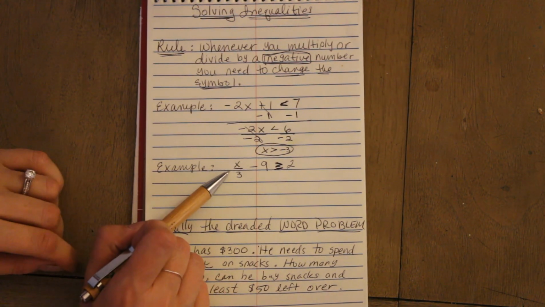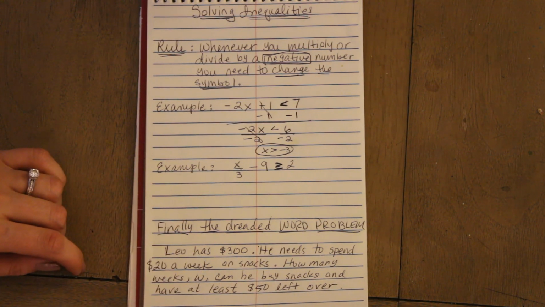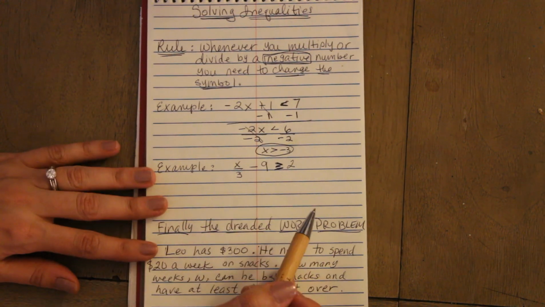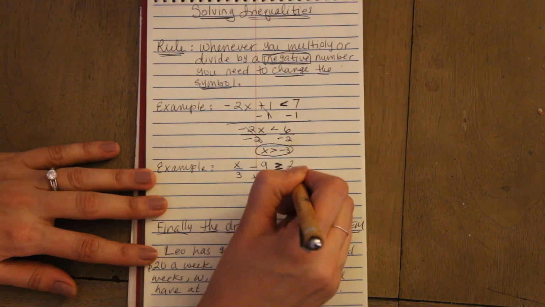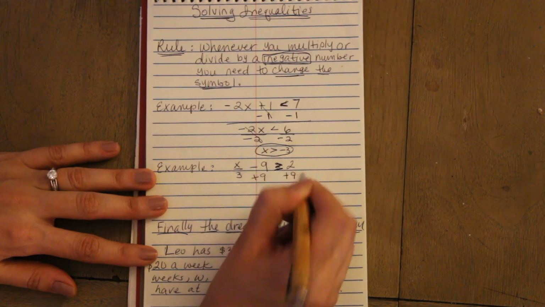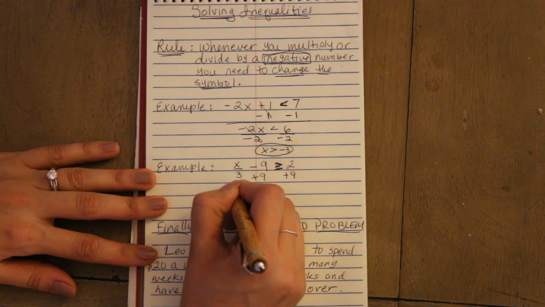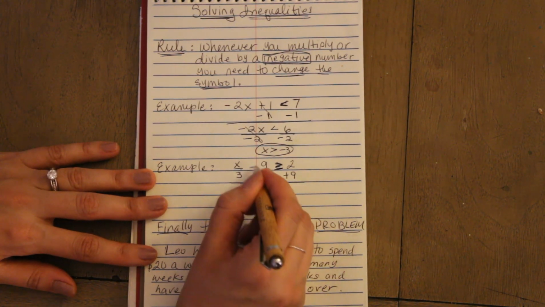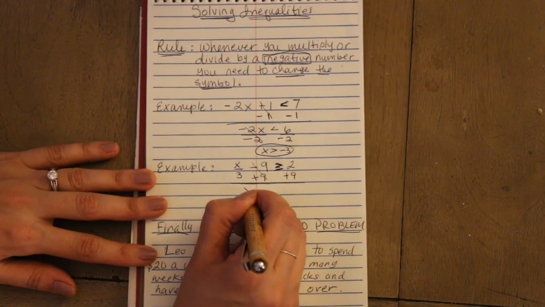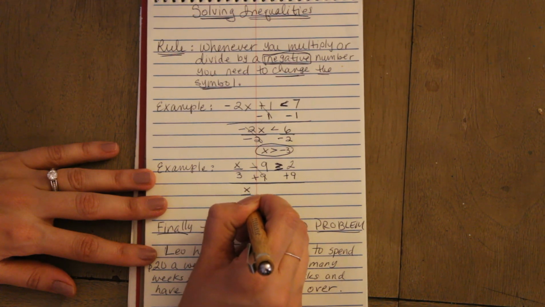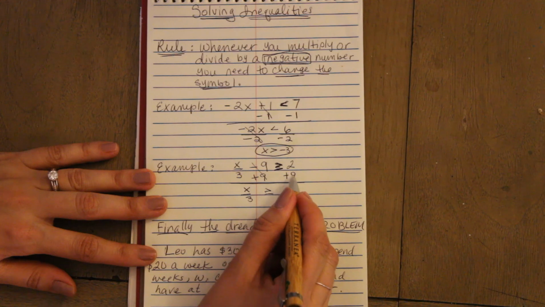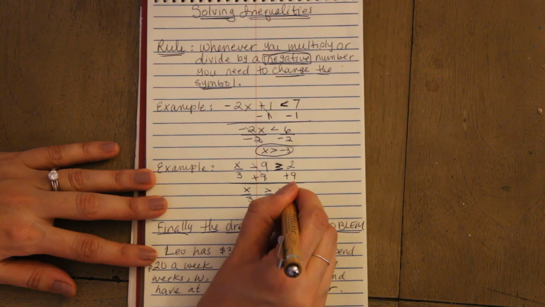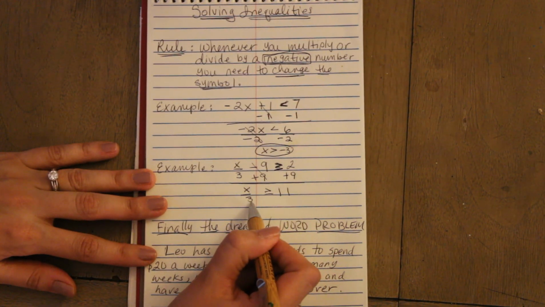This time I have a little bit of a tricky piece with this little fraction here. We're going to deal with it. I'm going to first add 9 to both sides. Opposite operation. I want to move the 9 over first. That's easy. That goes away. I'm left with this x minus 3 over here. I'm going to bring down the symbol. And 2 plus 9 is 11. I have x divided by 3.